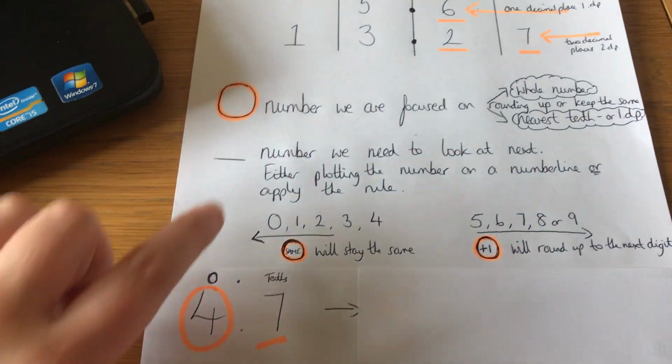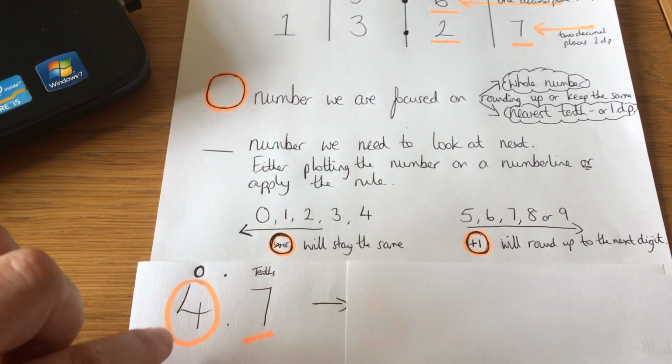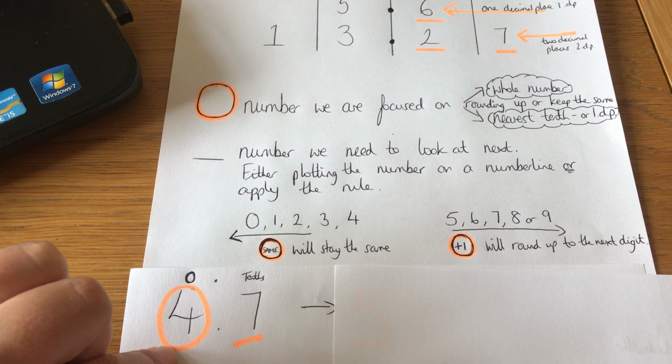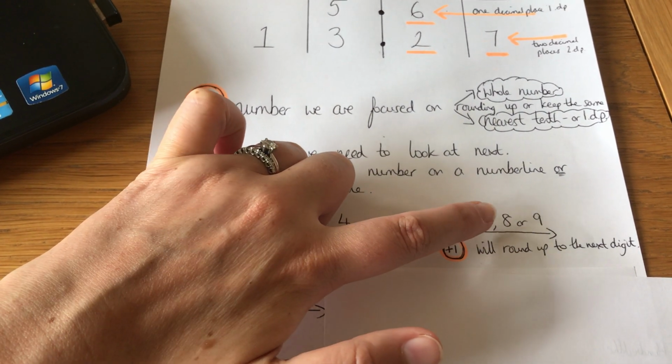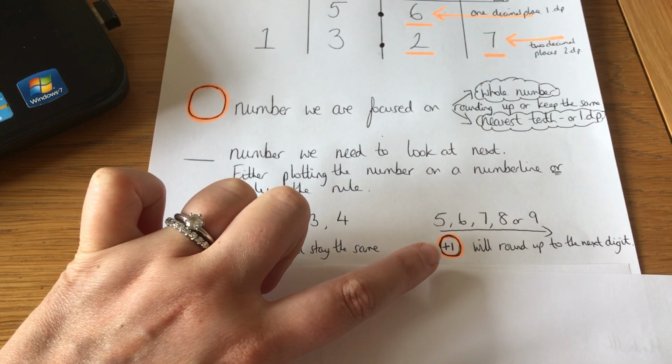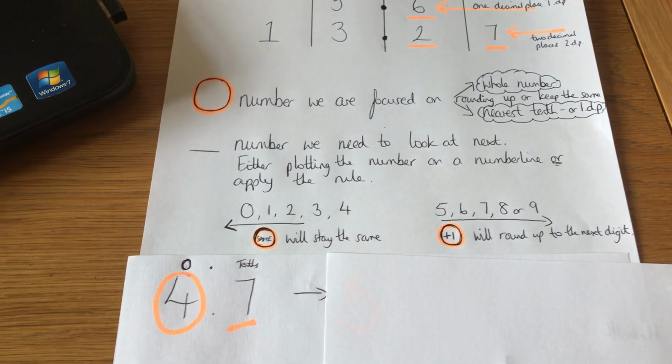If the underlined number is a 0, 1, 2, 3 or 4, the circled number will stay the same. However, if the underlined number is a 5, 6, 7, 8 or 9, then the circled number will need to be rounded up to the next digit.